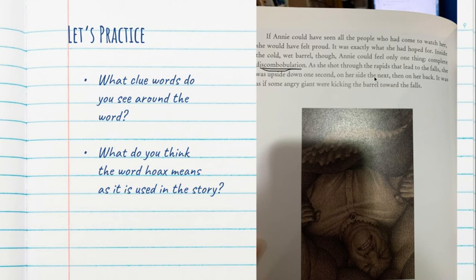As she shot through the rapids that led next to the falls, she was upside down one second, on her side the next, then on her back. So I see that she's being jostled around. She's on her side one minute, on her back the next. I also see that she looks like she's in pain, and I know dis means not. So I'm going to give you a second. What do you think discombobulation means?